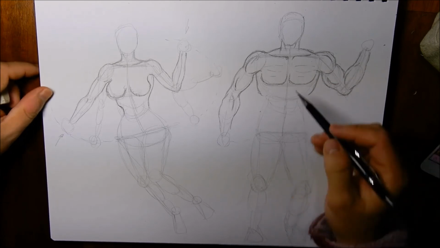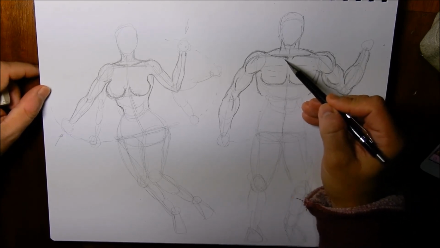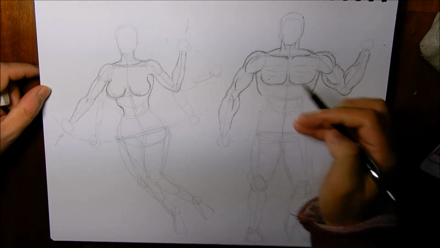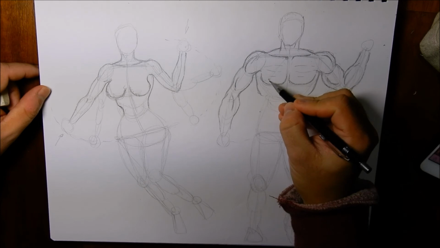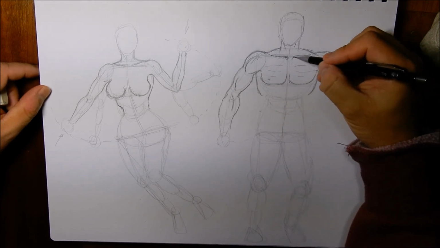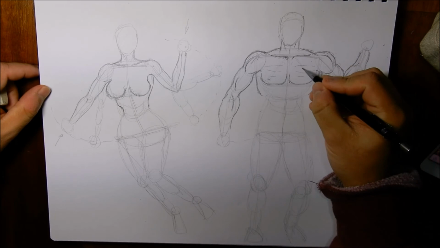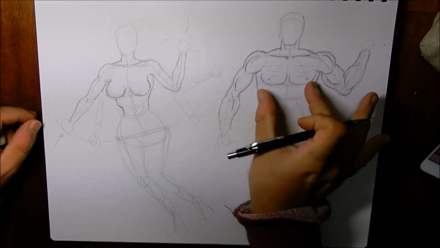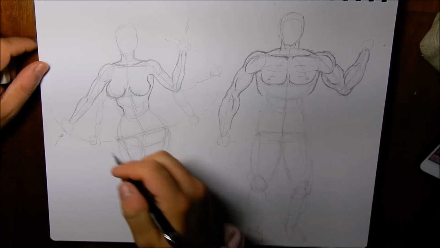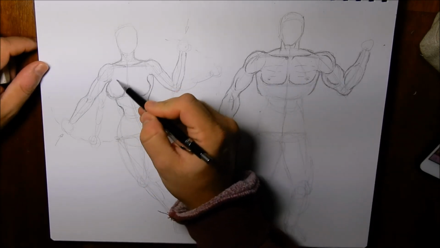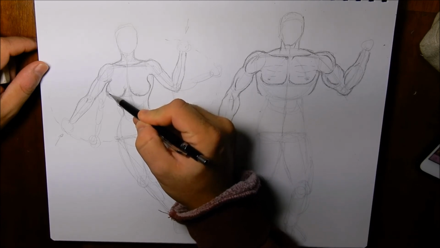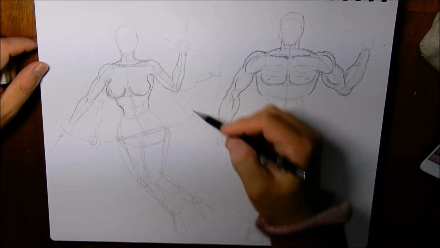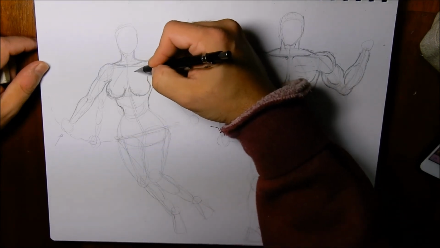And the nipples. The nipples you can define at 45 degrees more or less here. Let's go. So it will be more or less here and 45 degrees to here. Around here. So you have the definition of this here. For the woman, the same way. So you have this, here and here.